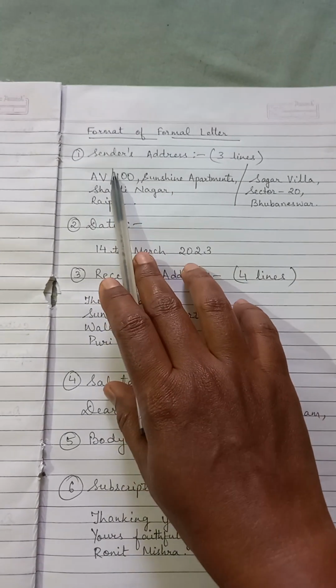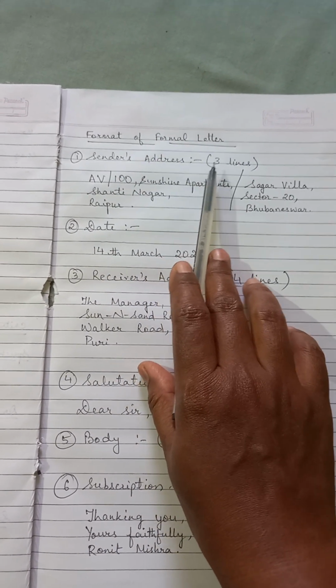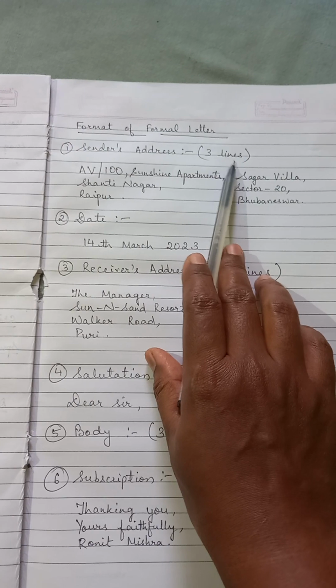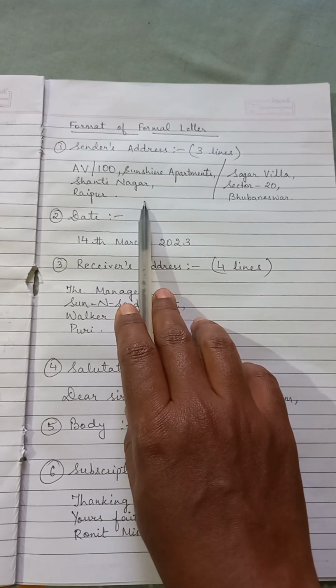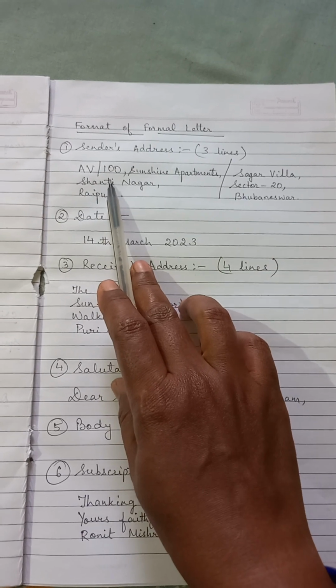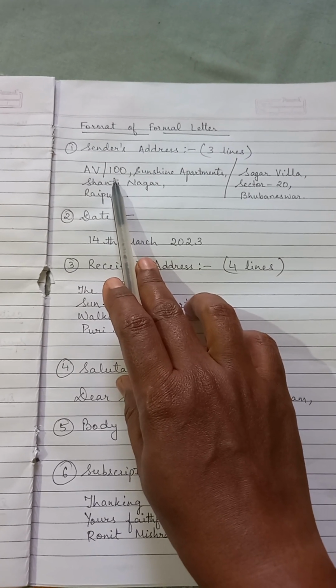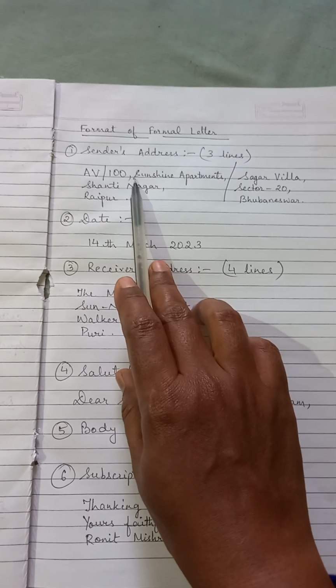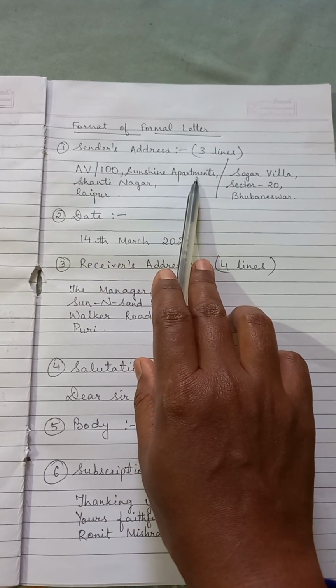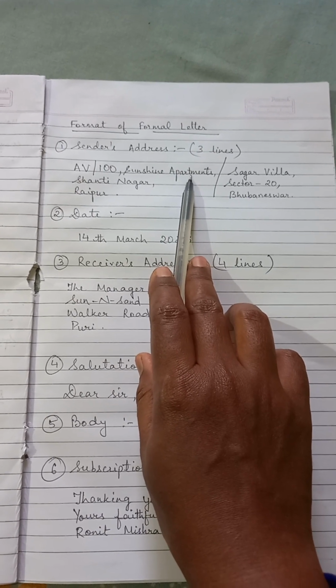Now the first thing that we have to write is the sender's address. It should be of 3 lines. Now I have for you 2 examples. If you have a house number or a flat number, you put that, put a comma, and write the name of the flat or apartment or colony wherever you live.